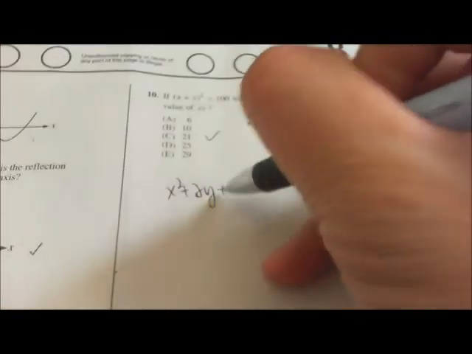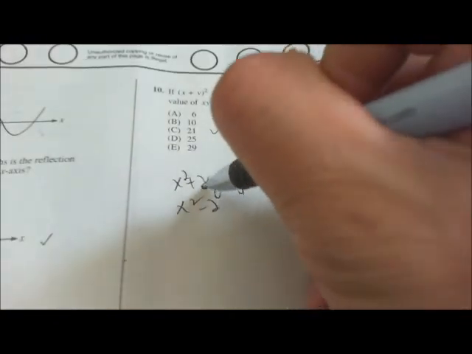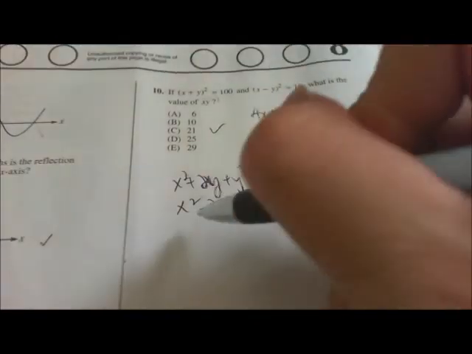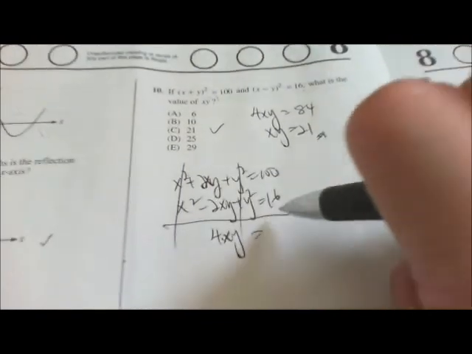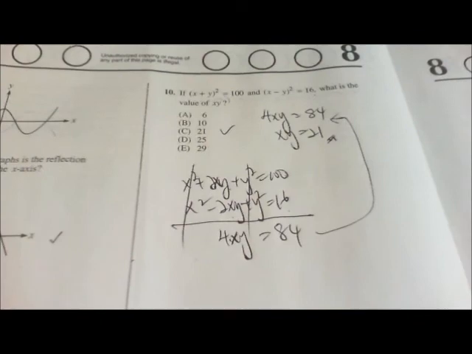Let's see the whole steps. I can expand this one: x squared plus 2xy plus y squared equals 100. And I have x squared minus 2xy plus y squared equals 16. So this minus this cancels, this minus this cancels. 2xy minus negative 2xy is 4xy. Minus becomes plus. 100 minus 16 is 84. So this means I come back to here. So this is a step. You can skip this if you can do it manually.